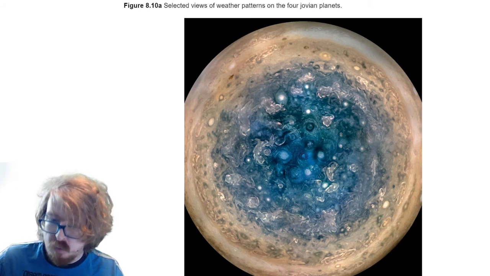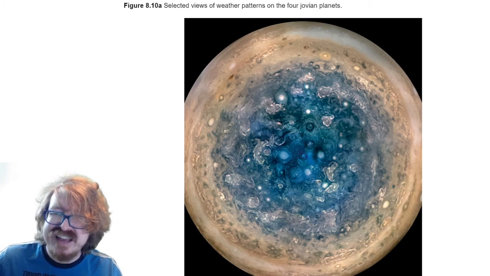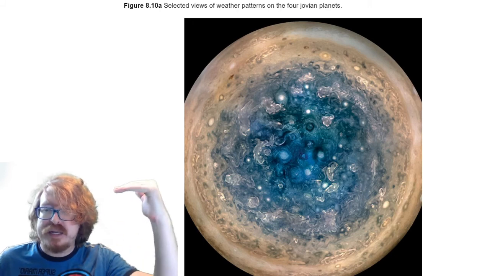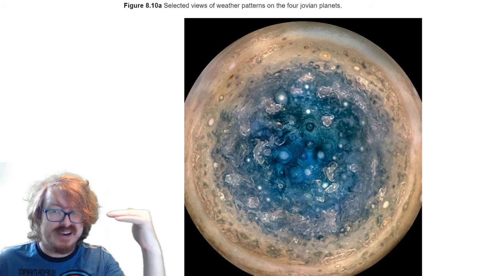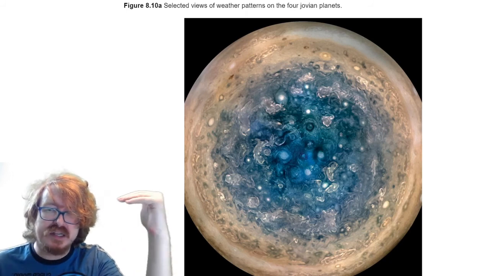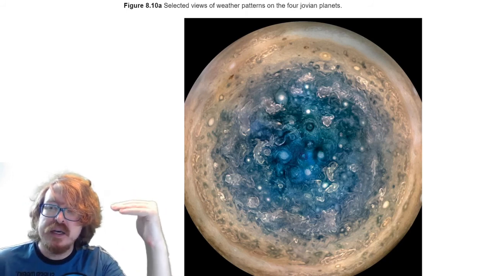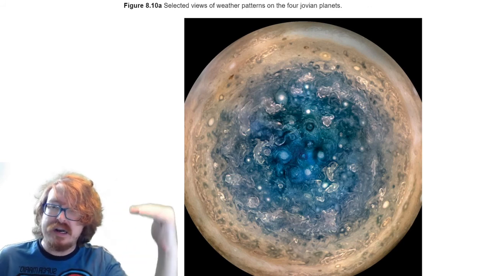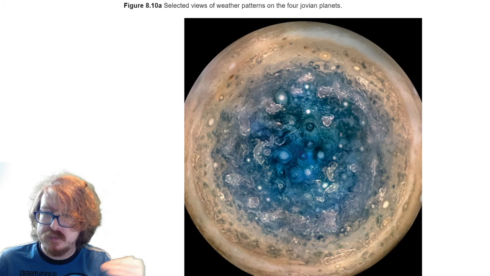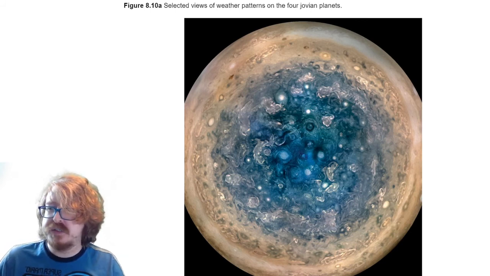The white ones. So just like the zones being brighter because they were higher in the atmosphere, the white ovals are also brighter. They're reflecting a little more sunlight because they are higher in the atmosphere. The brown ovals are deeper down in the atmosphere where it's essentially shadier, okay? So same as the zones and belts.